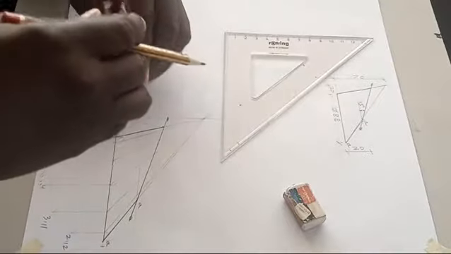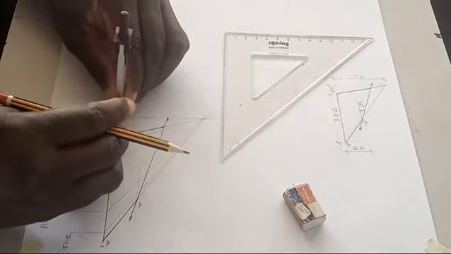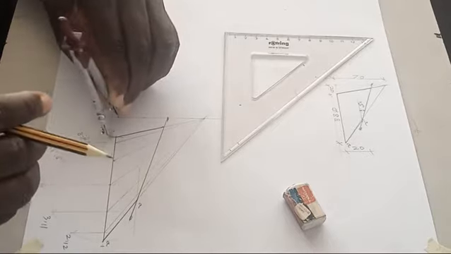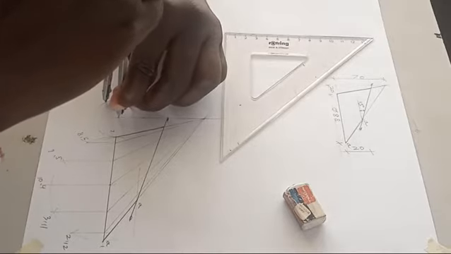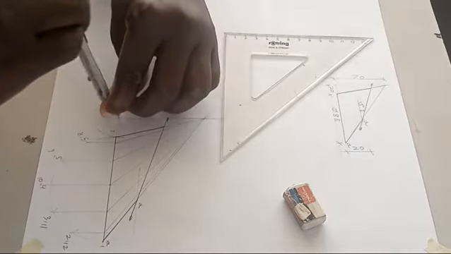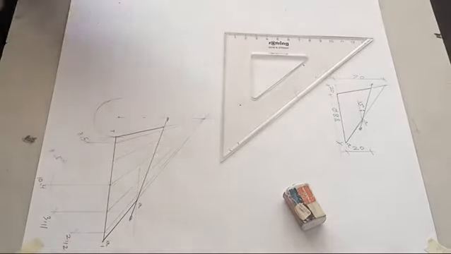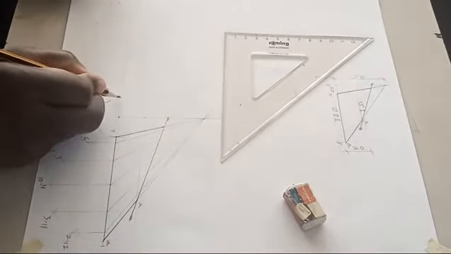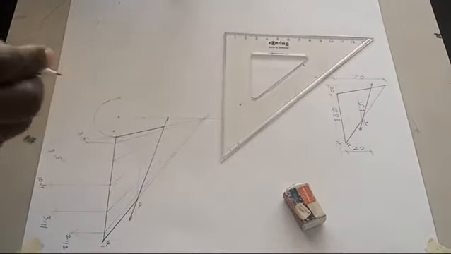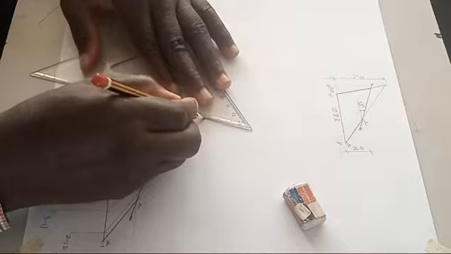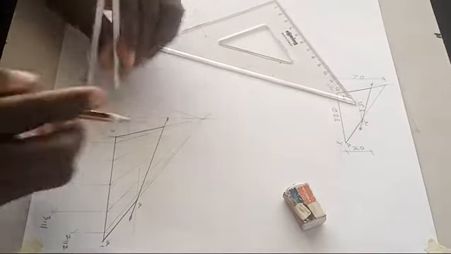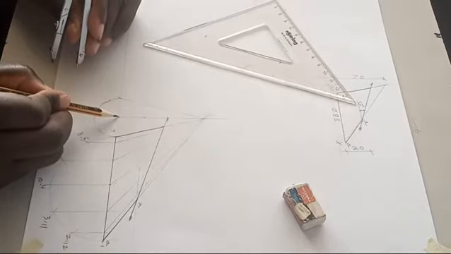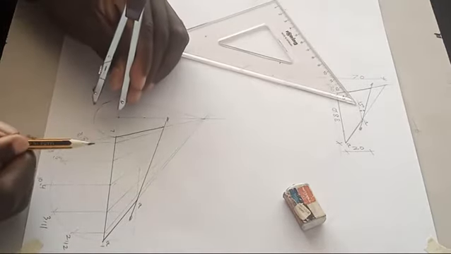You use this place as center, starting with this one, which is 7. You draw the arc like that. So that is 7. We take it back to the apex like this. Now you go to the next one, use this point as center, the point where the apex is intersecting with the base, horizontal line from the base. That will be the center.